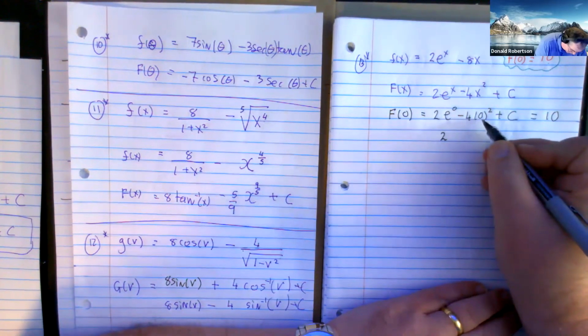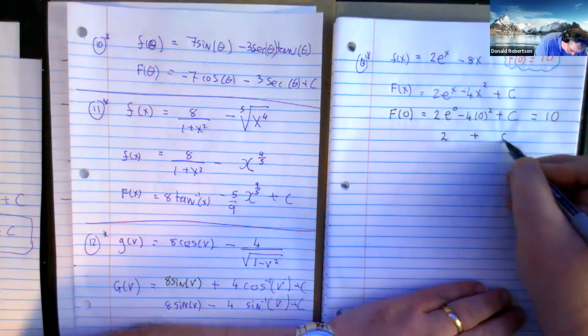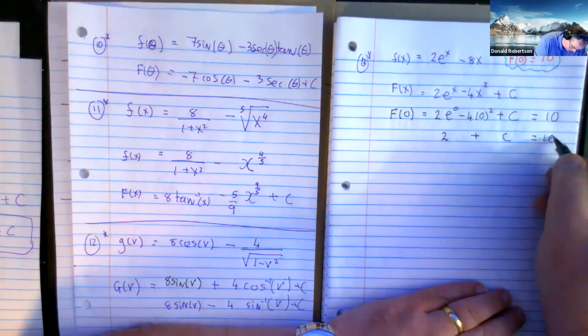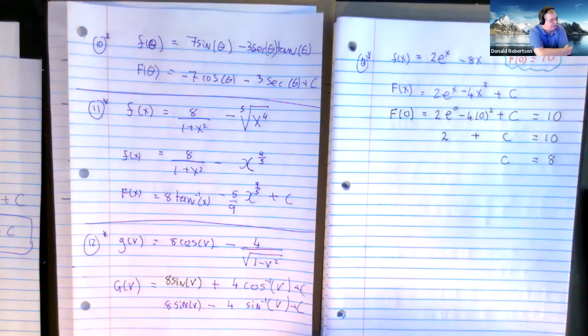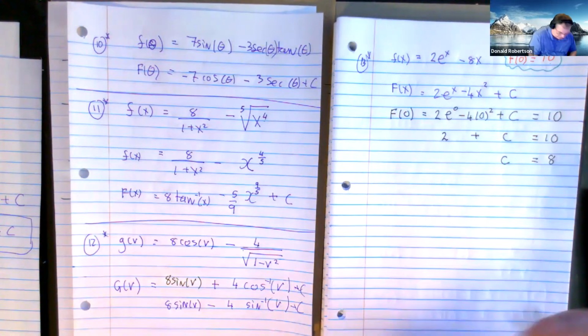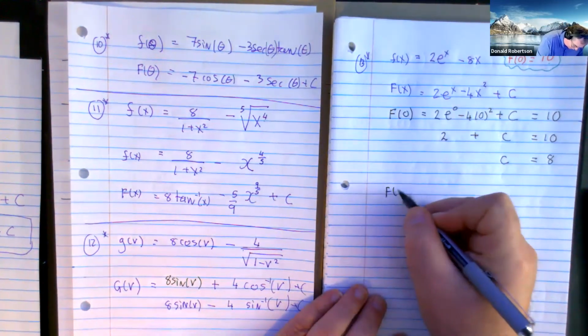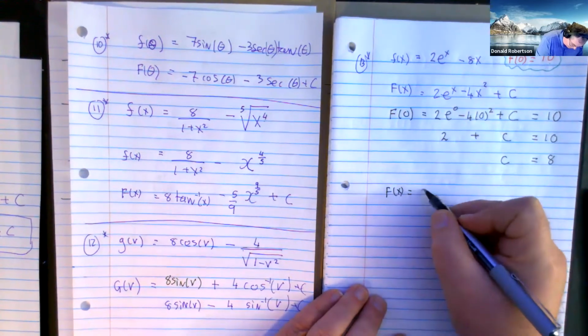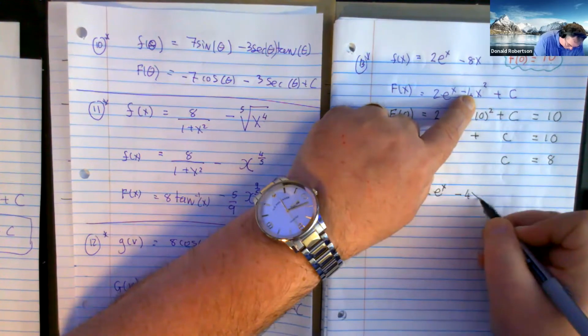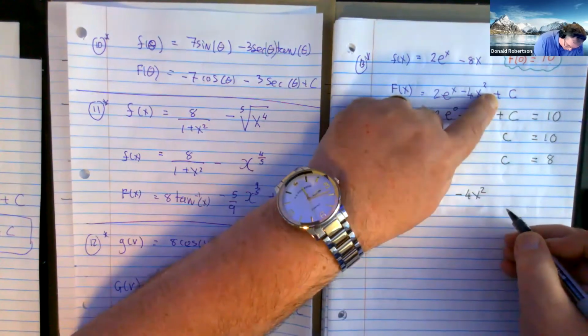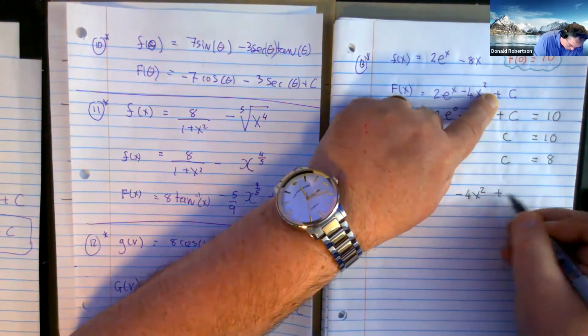Take away nothing, still nothing. So 2 add c equals 10. That means that c has to be 8. Agreed? And so the final answer, the one that you would write down in WebAssign, would be 2e to the x, take away 4x squared, but no plus c anymore, now plus 8.